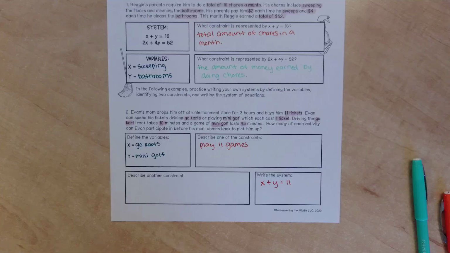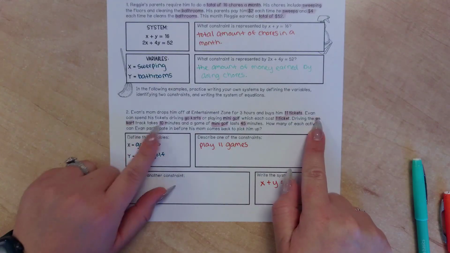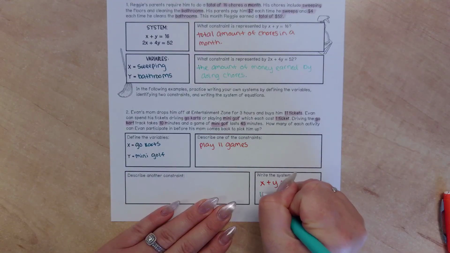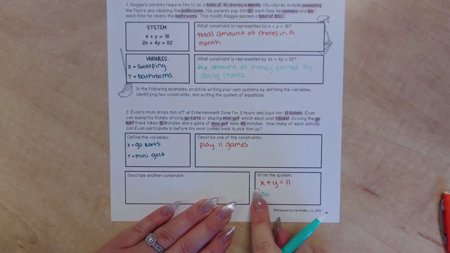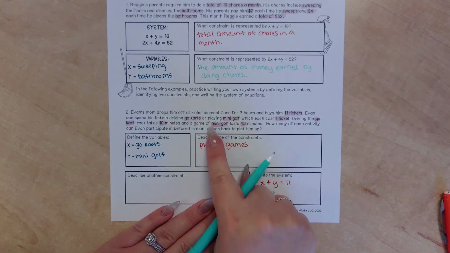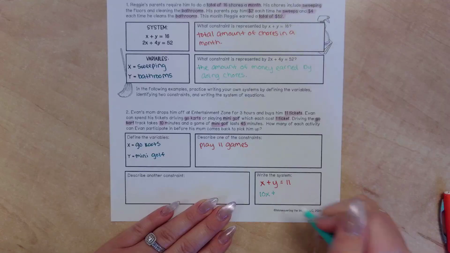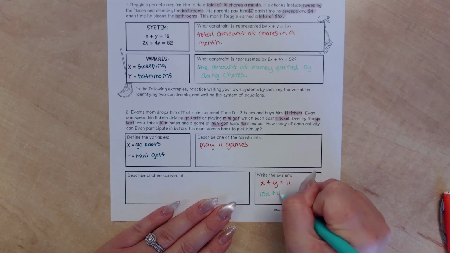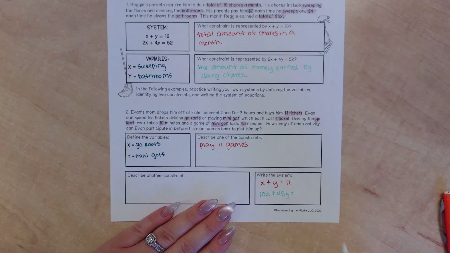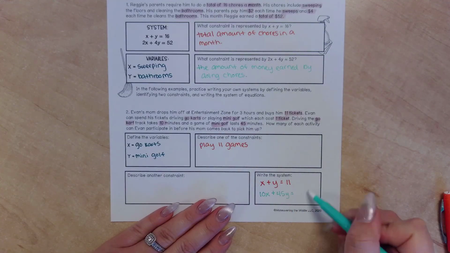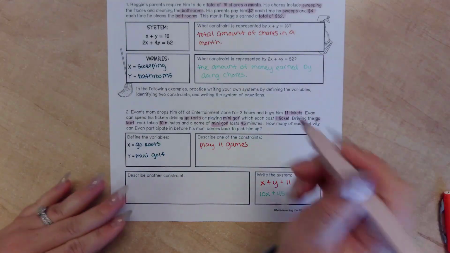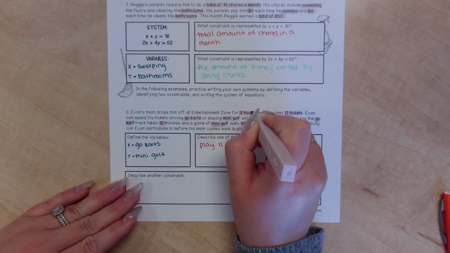So X being our go-karts, he can be with go-karts for 10 minutes. So how we would write that is 10x, 10 minutes per every go-kart, plus he can spend on mini golf 45 minutes. So again, 45y, because we're on mini golf, equals. Now we need to figure out the total amount of time that he has. And if you remember, it says that she dropped him off for 3 hours.